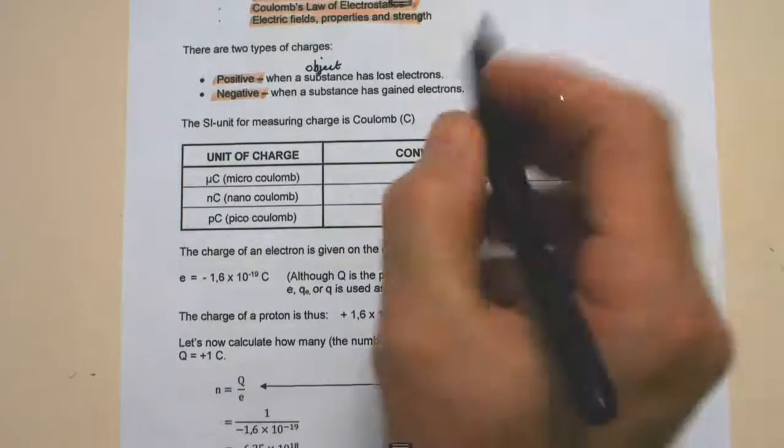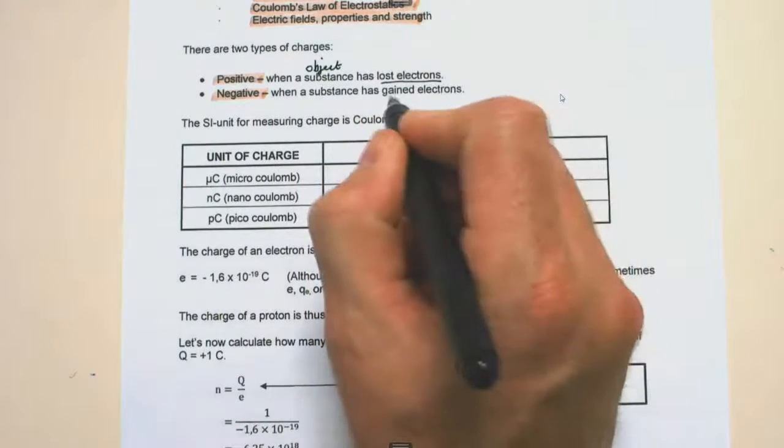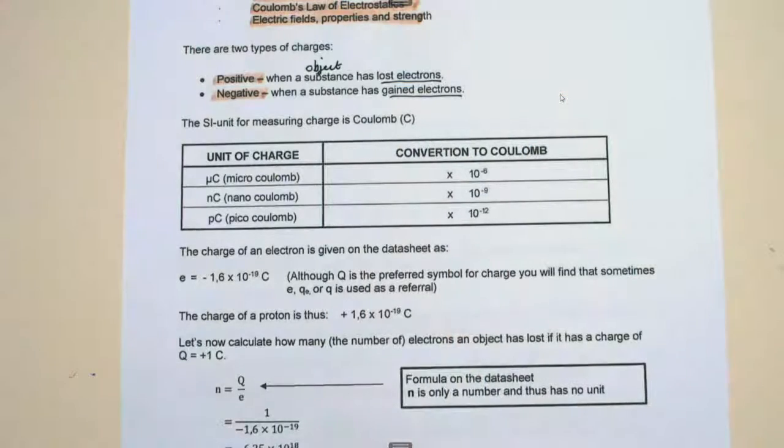So you will see the key word here is that we define it in terms of loss or donation of electrons and gaining of electrons. We never refer to the protons, and the reason is very simple. If you think about the atom, inside the nucleus we have our protons and neutrons, which are fixed inside the nucleus.